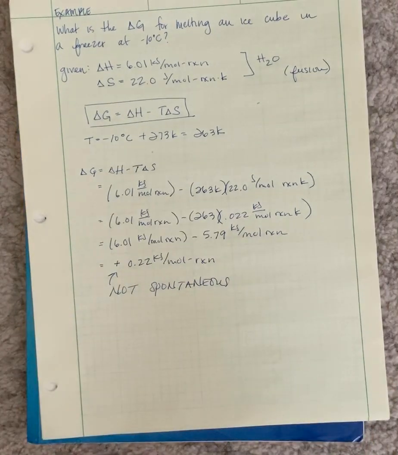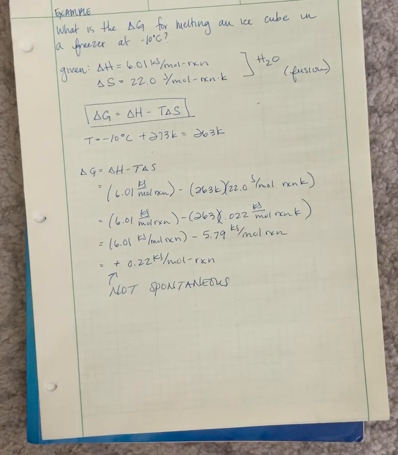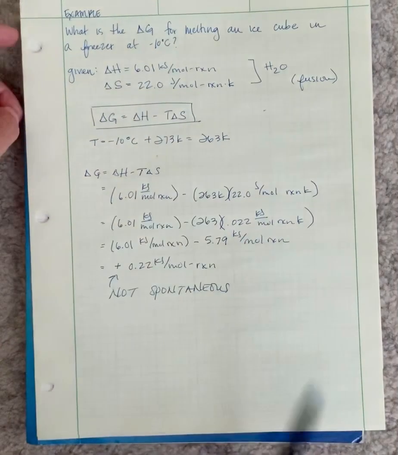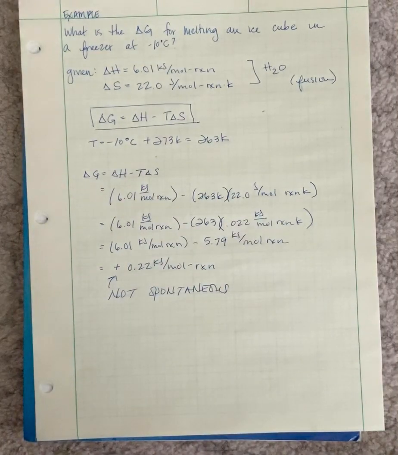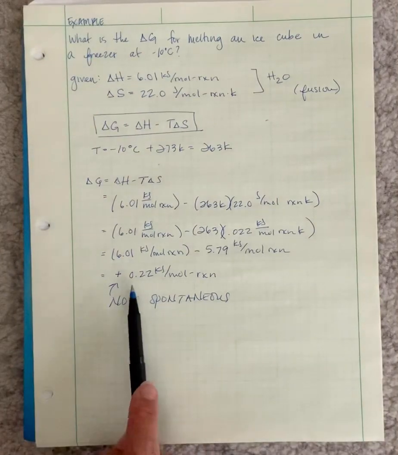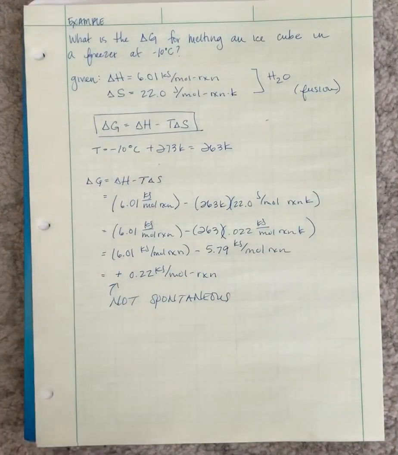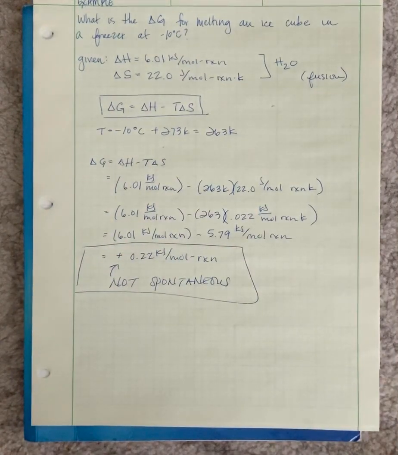So when we think about this, we put an ice cube in a freezer at negative 10 degrees Celsius, and we want to look for the potential for it to melt and release energy. And we find that this is positive, meaning that it's not going to melt at negative 10 degrees Celsius. Does that make sense? Yes. If you put an ice cube in your freezer, we don't expect it to melt. In fact, we expect probably the reverse reaction of freezing to be spontaneous. So that logic check all makes sense. Checks out.